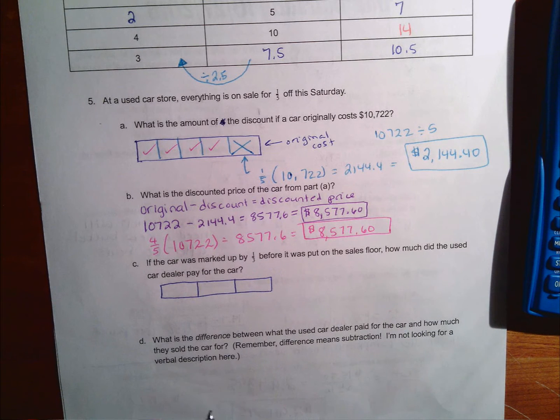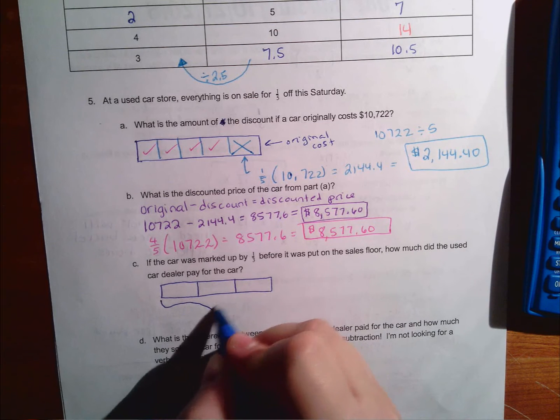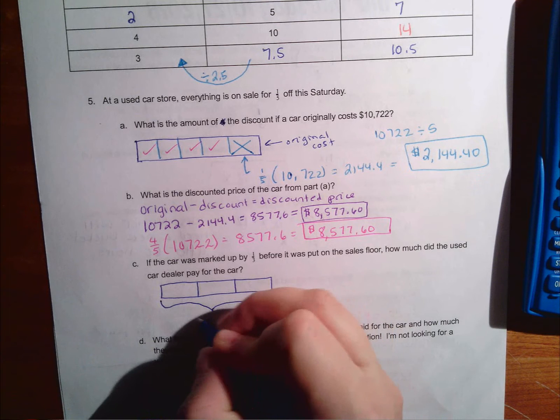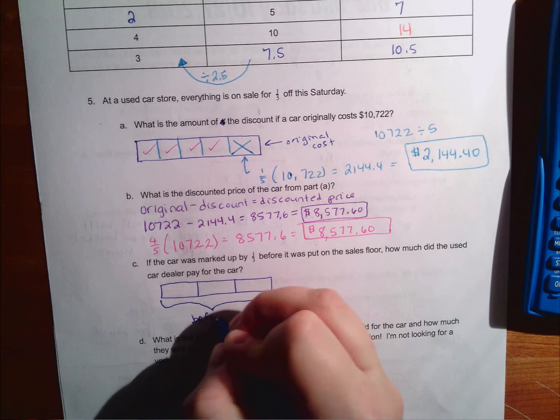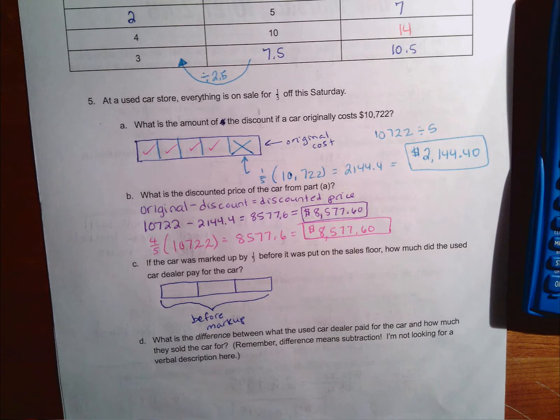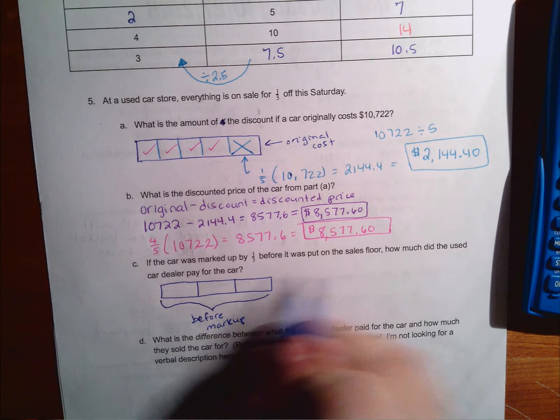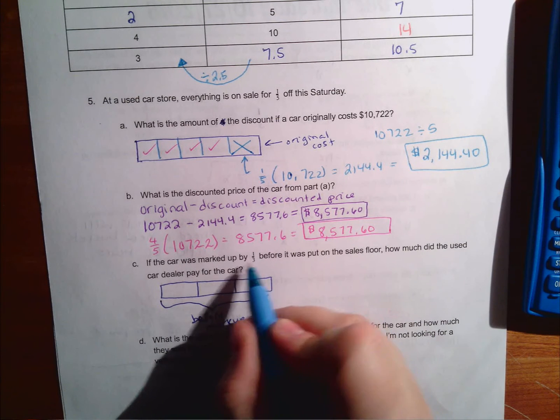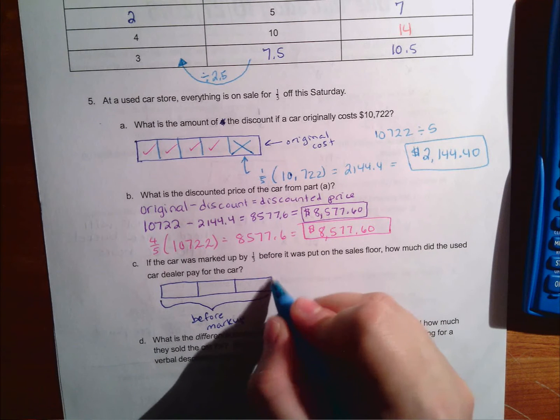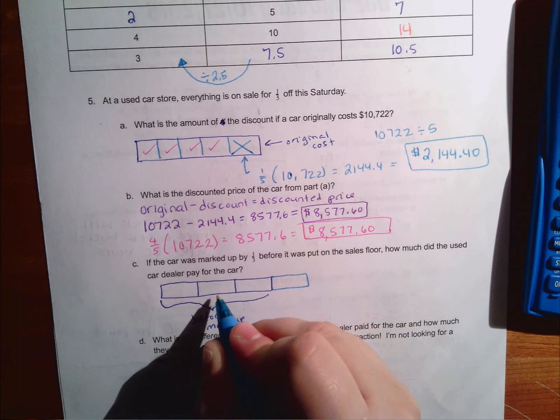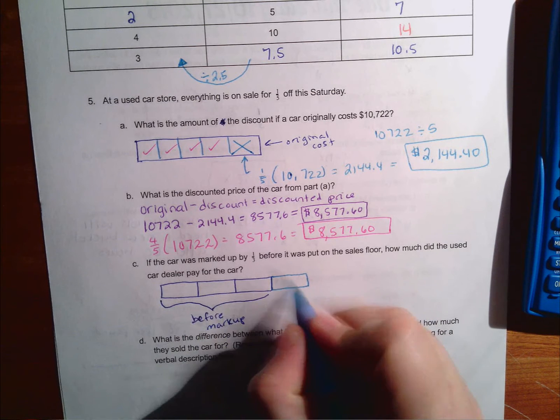So this amount here that I divided into thirds, that's before the markup. So before markup, or in other words, what the dealer paid for the car is that amount. And then we put it on the sales floor. So we're marking it up by 1/3. That means we're going to add another third onto that. So it used to be this dark blue section, and now it also costs this other one.